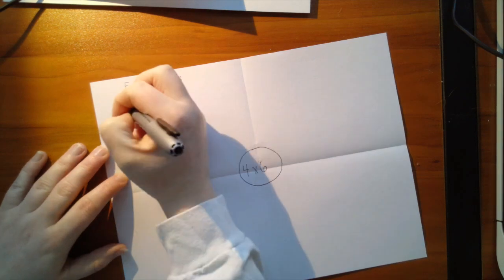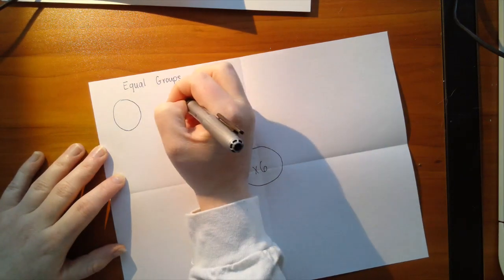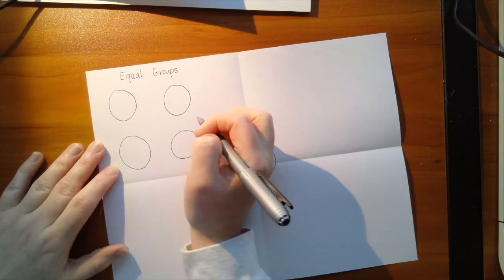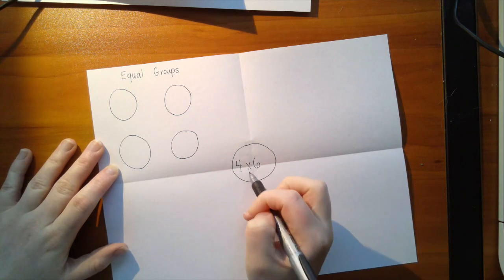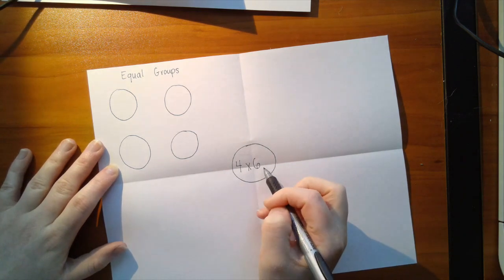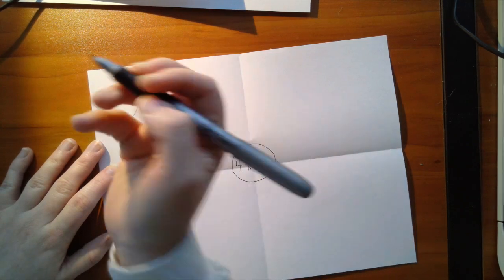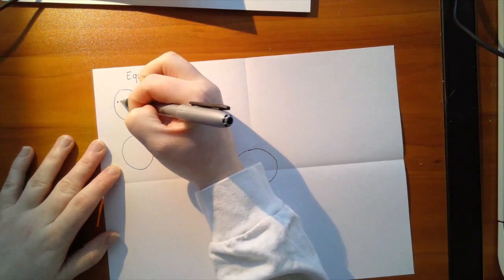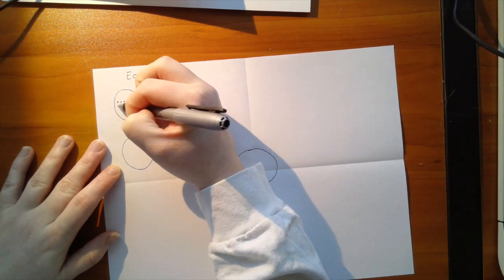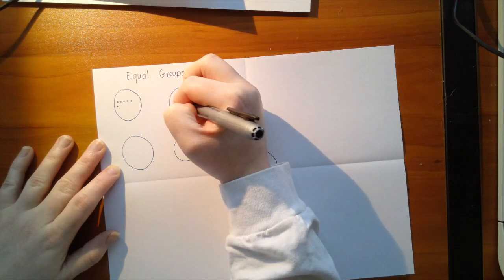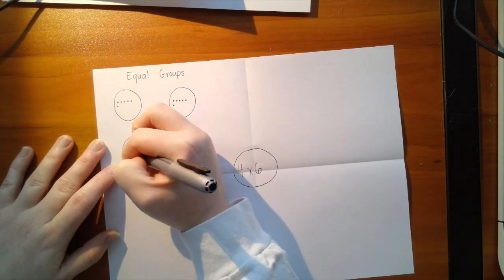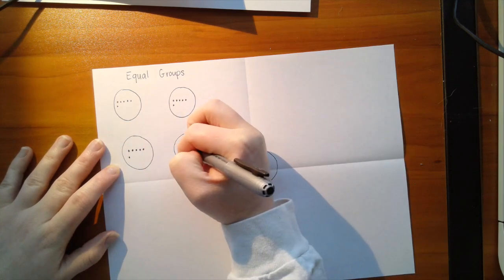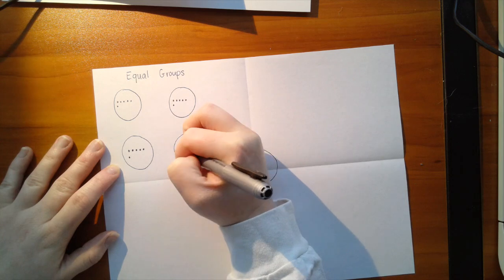I usually do circles. So I'm going to draw 1, 2, 3, 4 groups because I have 4 groups of 6. In each group, I'm going to put the number 6. So I'm going to use dots to keep it simple. So I'm going to do 1, 2, 3, 4, 5, 6 in each of the 4 groups.